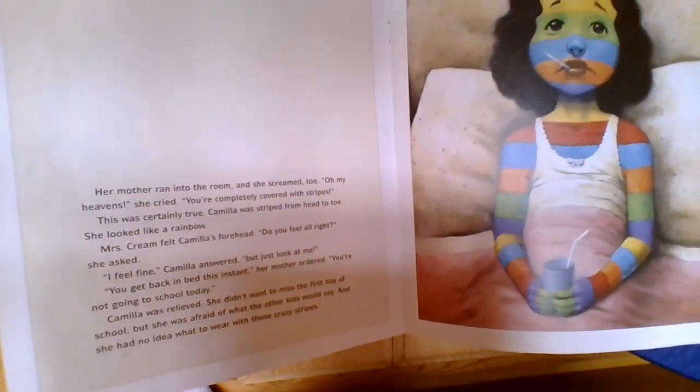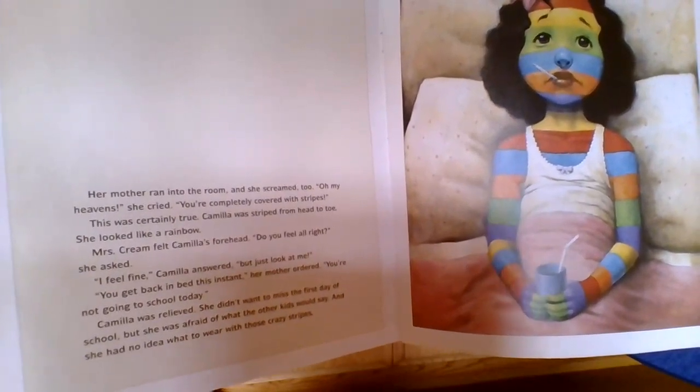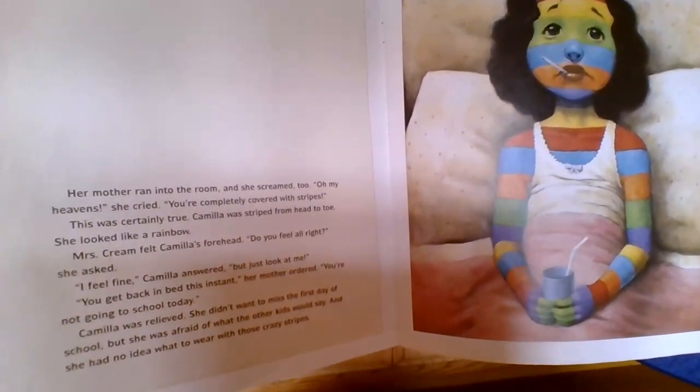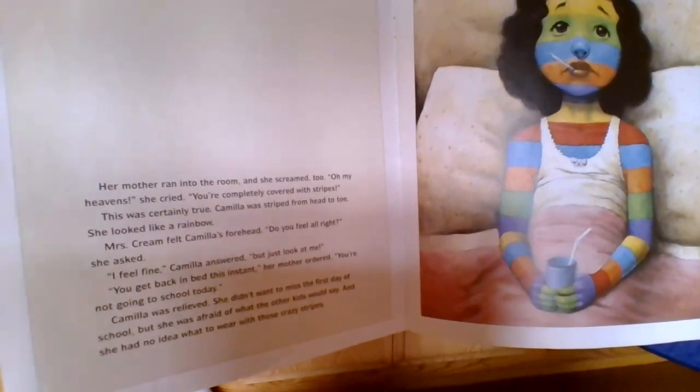Camilla was relieved. She didn't want to miss the first day of school, but she was afraid of what the other kids would say. And she had no idea what to wear with all those crazy stripes.